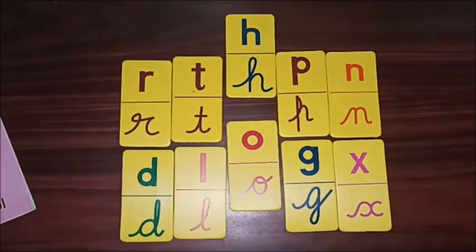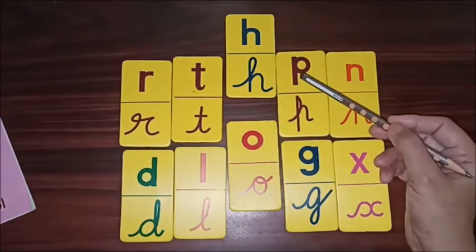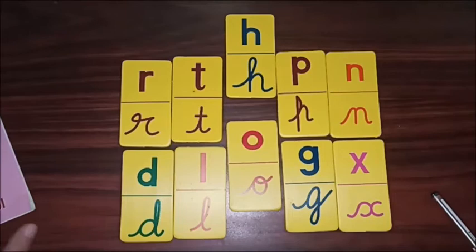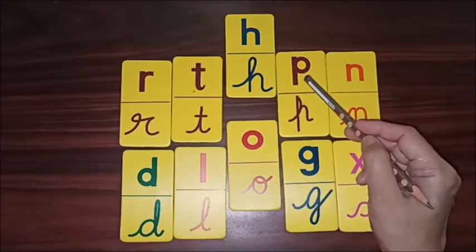Let us make more words, children. Hop. Which animal hops, children? Kangaroo hops, rabbit hops. You sent me such lovely videos of the kangaroo hop with your little stuffed toy tied to your stomach. Hop.